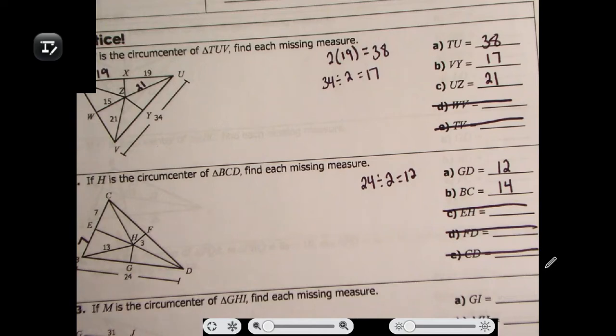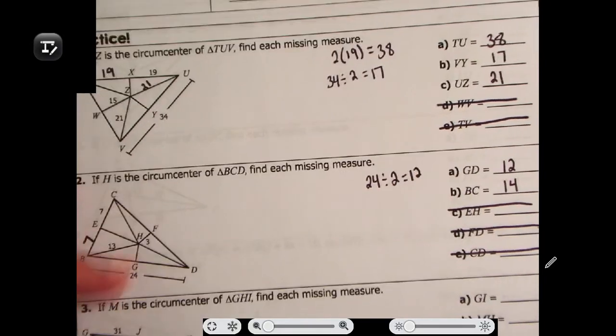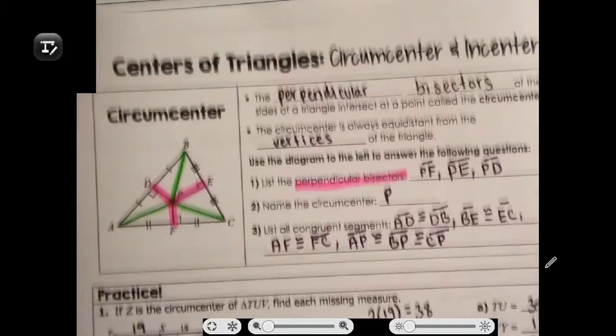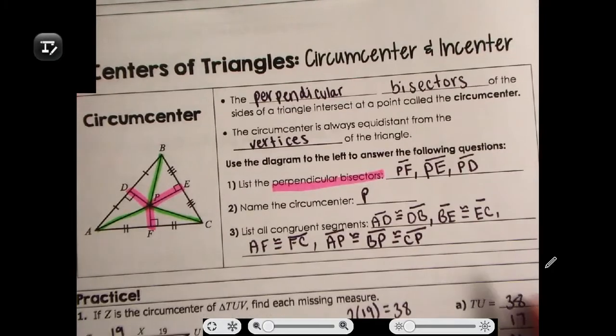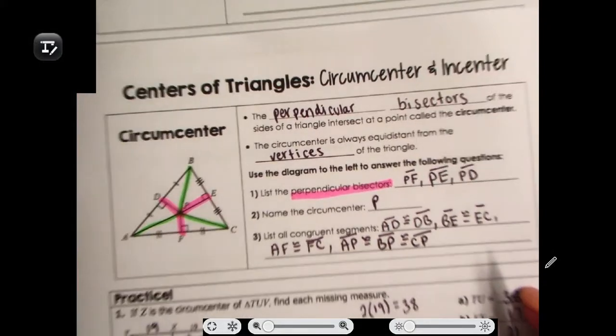I'm going to skip 3 altogether and go right over to incenter, so we can compare those two and see how they are very similar but slightly different.